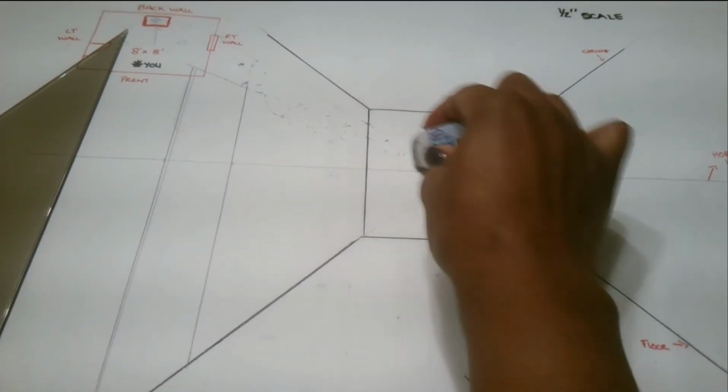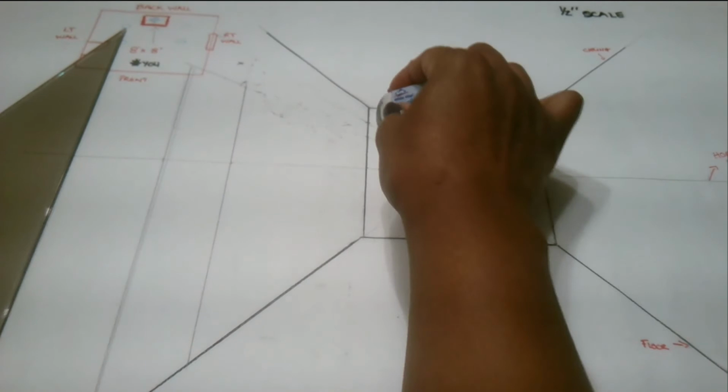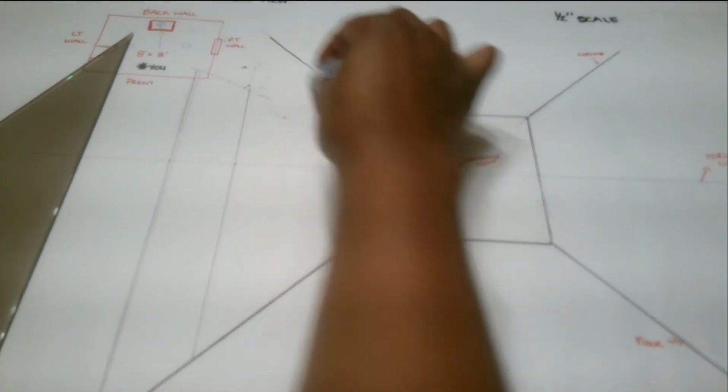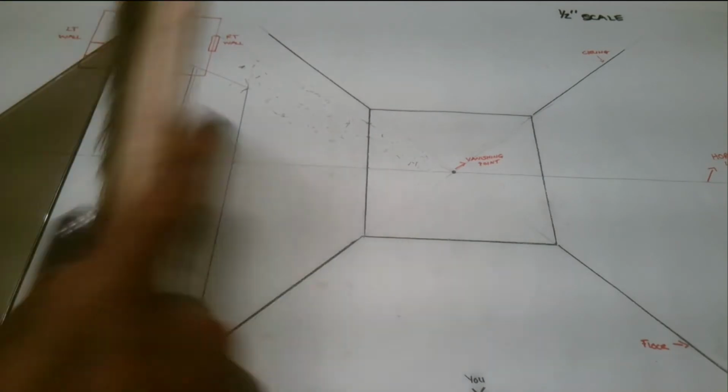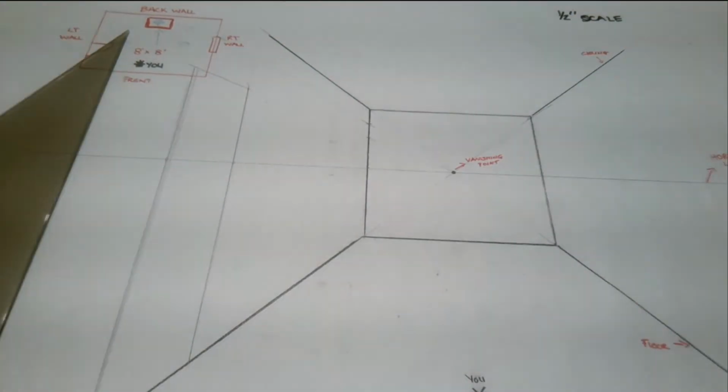Erasing these lines that lead to your vanishing point may help just to keep the drawing clean as you move forward. It is up to you if you want to have them erased now or later on.